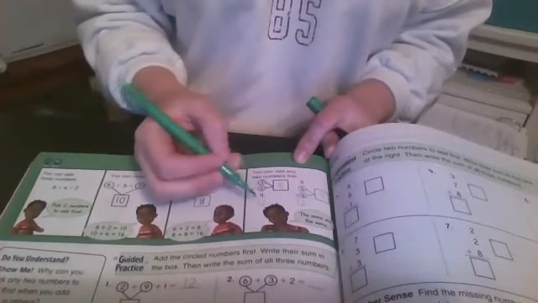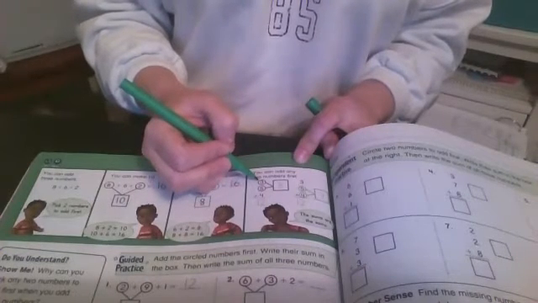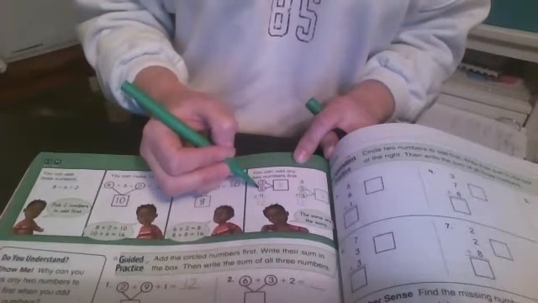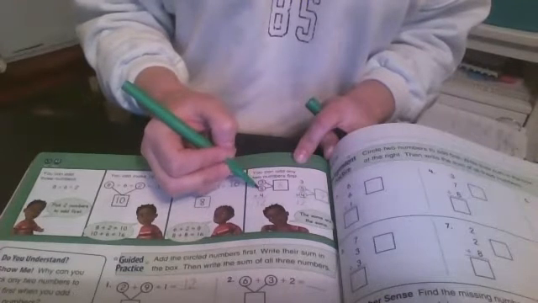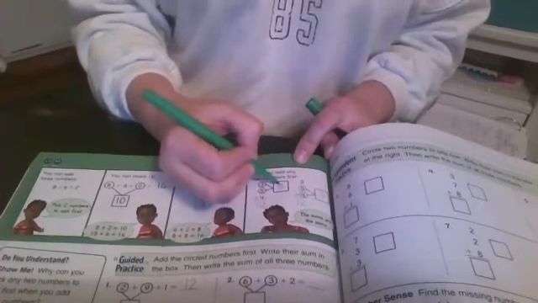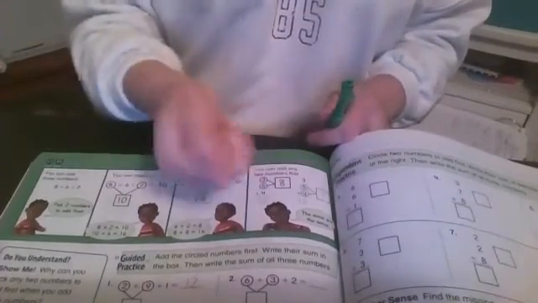So just to recap that strategy, they give you the equation of 3 plus 5 plus 4. And they started with 3 plus 5 in the first example, which gave us 8. And 8 plus 4 more, 8, 9, 10, 11, 12 gives you 12.